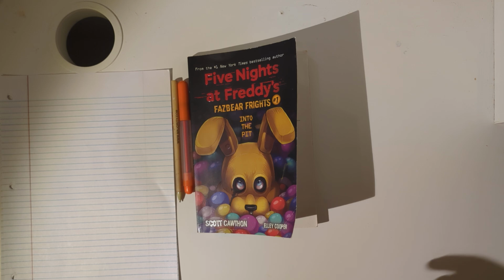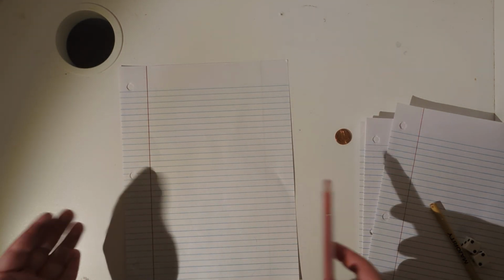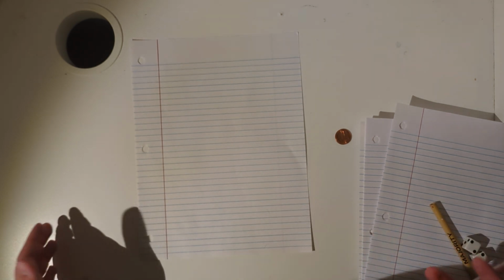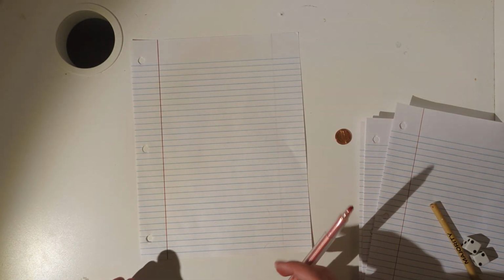So what we're going to do to begin this is that we're going to get a sheet of paper, and it is optional. You can fold it. I'm not gonna personally fold it, but what you're going to do is that for the range of numbers that you're using, like the quantities, you're gonna write those down.